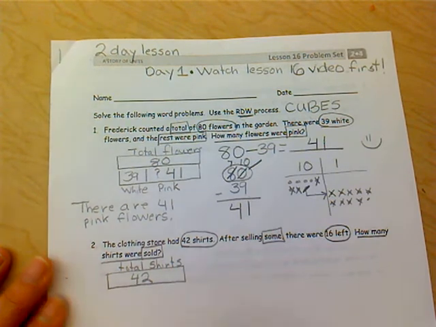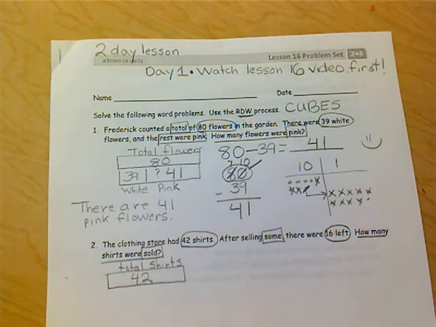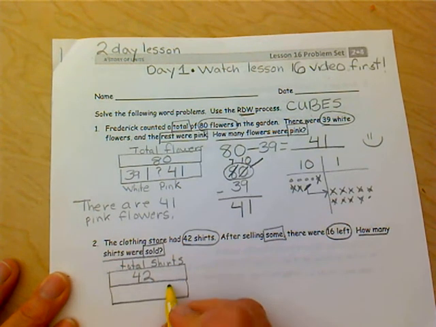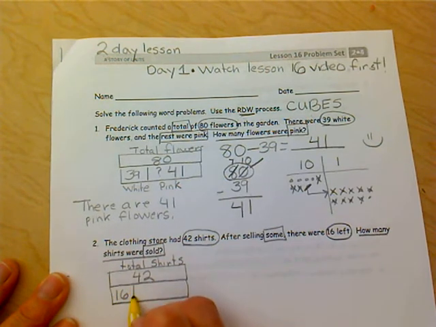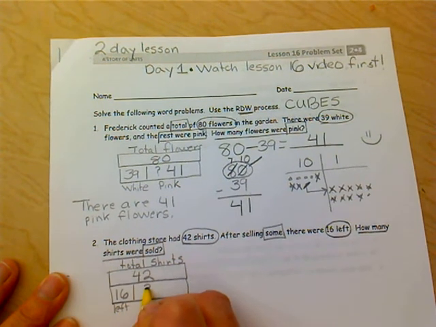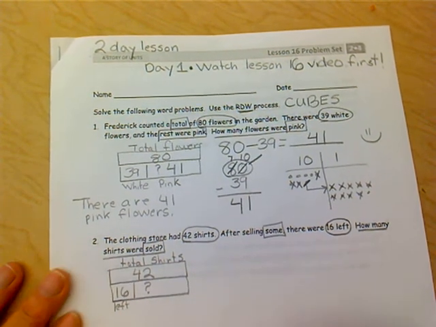42 total shirts. And after selling some, well, some were sold, there were going to be 16 left. So this is how many were left after some, but I don't know how many were sold.